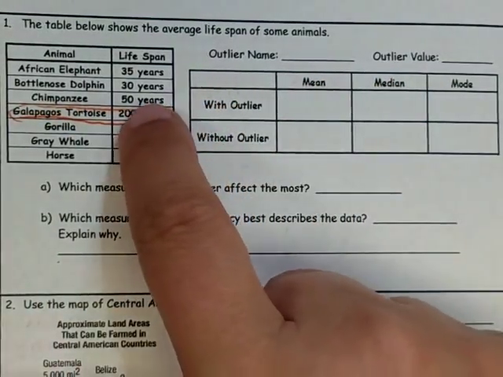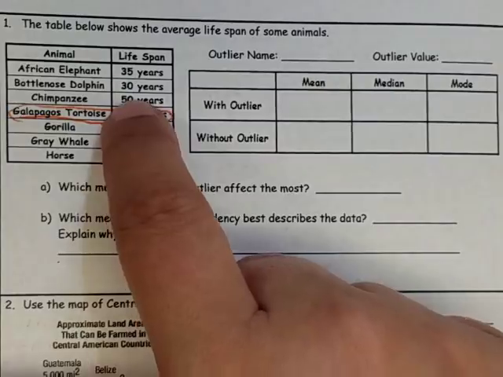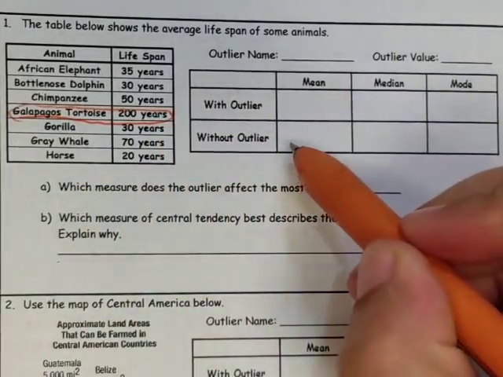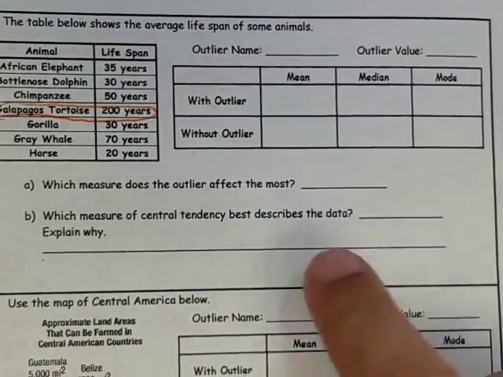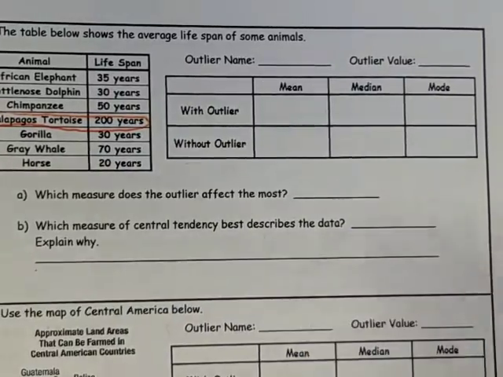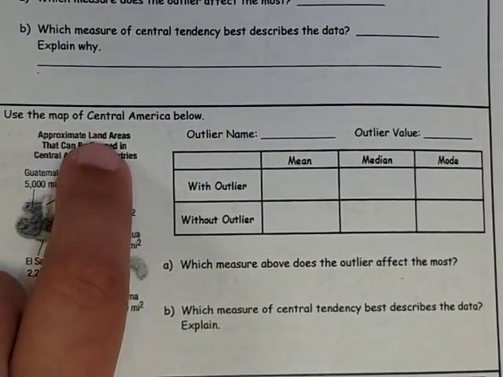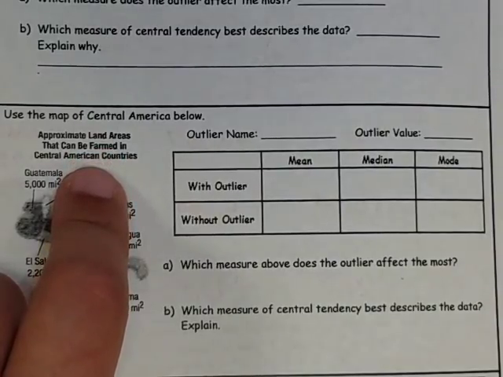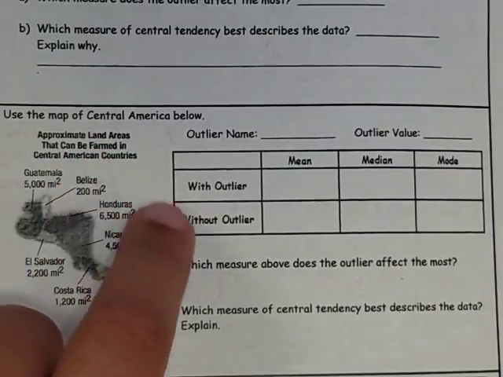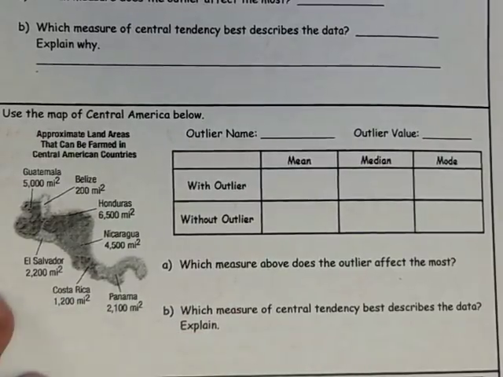And then you're going to take the Galapagos tortoise out of the data, so don't include this, and then find the mean, median, and mode. And then answer these questions down here. Do the same thing with a map of Central America. This is the approximate land areas that can be farmed in each Central American country. So with or without, and see which one's affected.